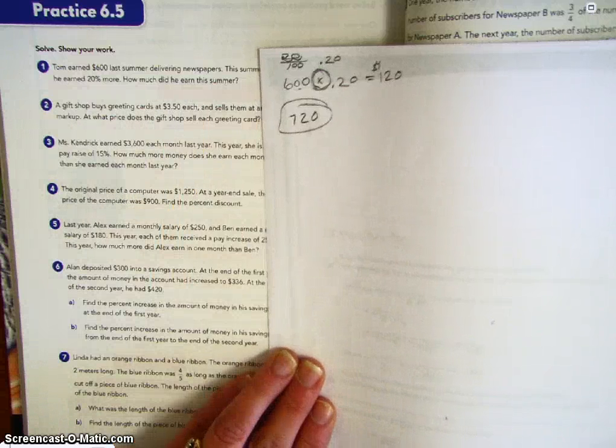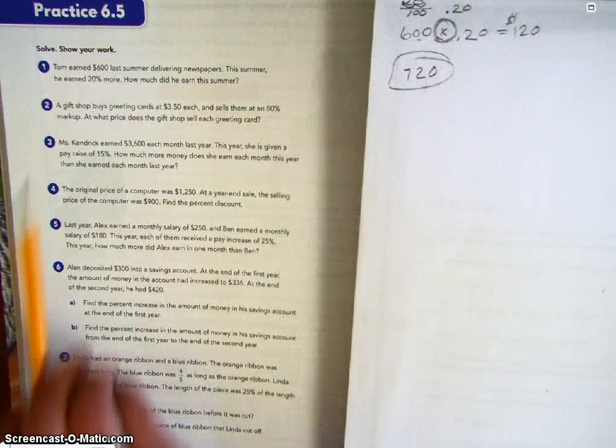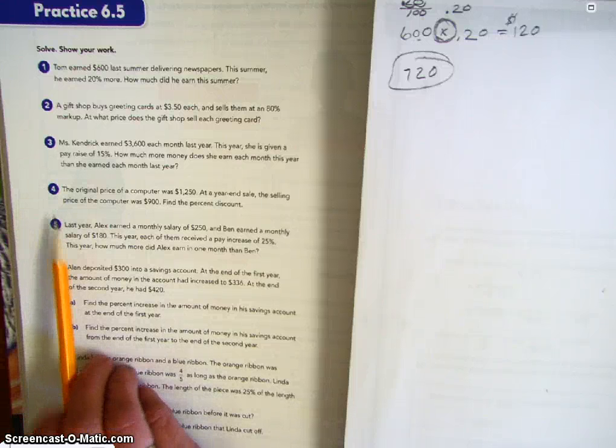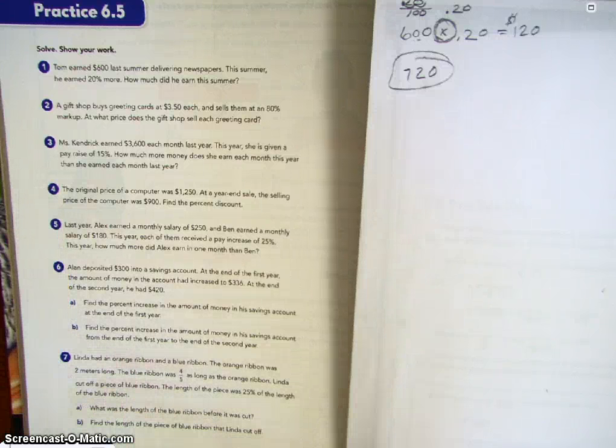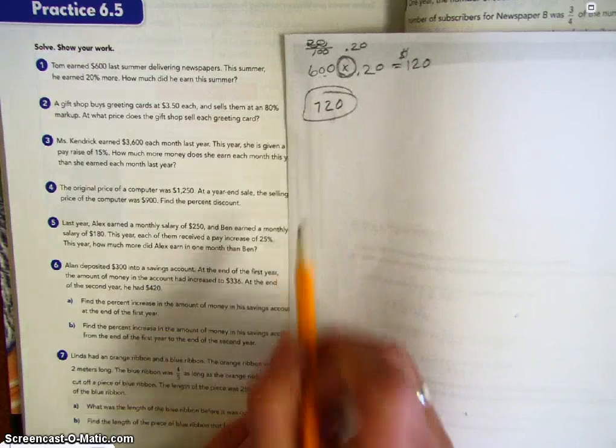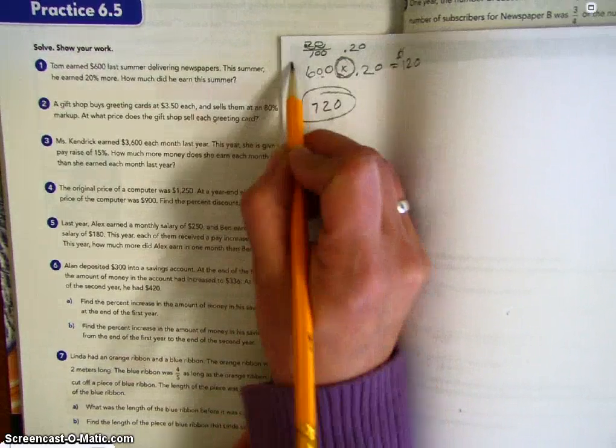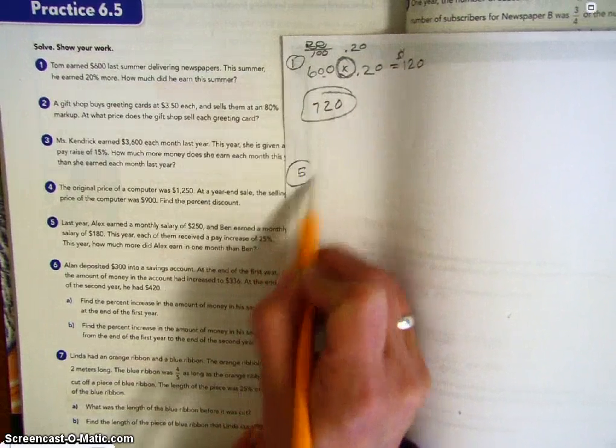So I'm going to skip down, and if you could do 2, 3, and 4 on your own, I'm going to do 5 with you. So number 5, this was number 1, we'll do number 5 here.